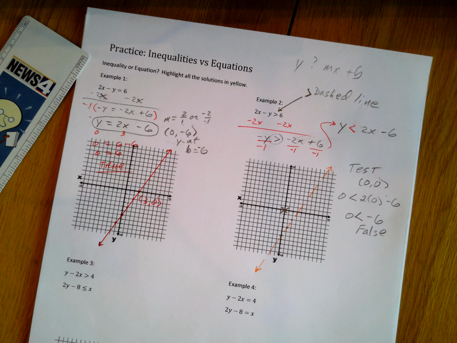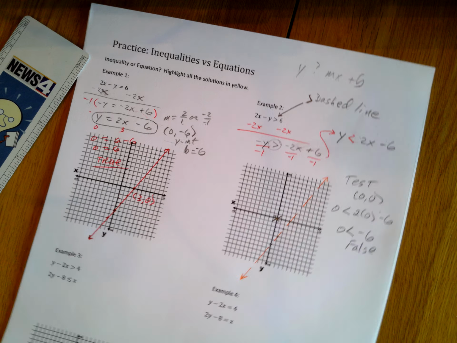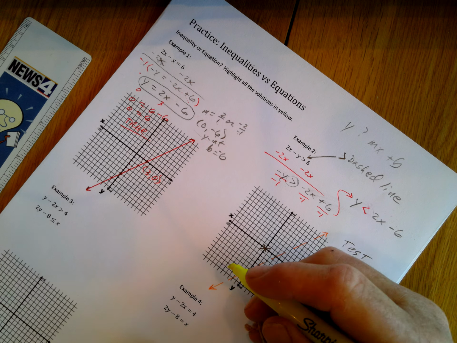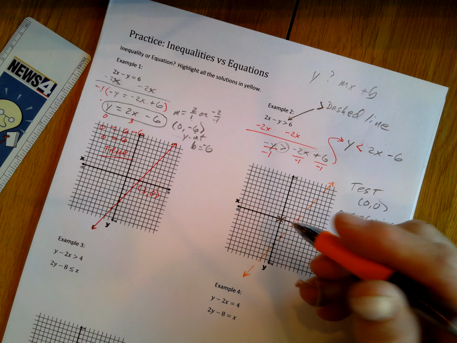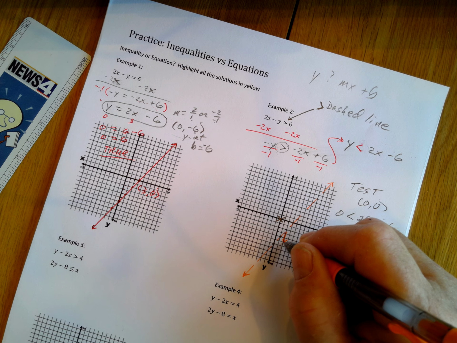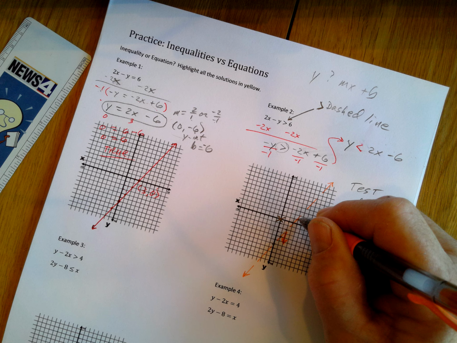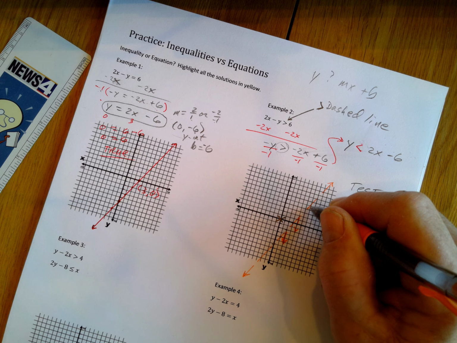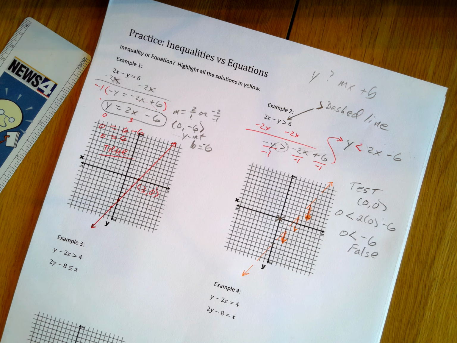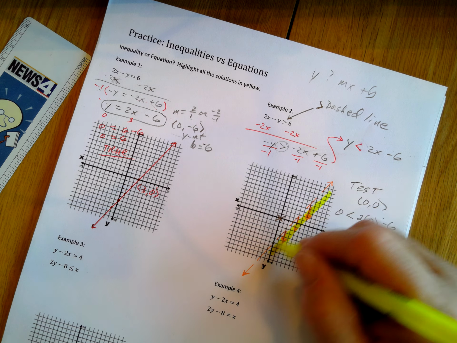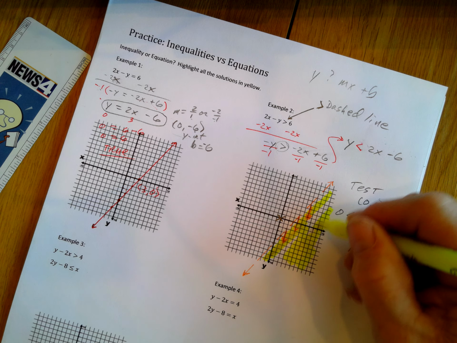So what does that mean? Well, that means that the graph is going to be below, and it is less than, so that makes sense. So I'm going to just put some arrows in here to begin with, but that's what it means. But just because, I'm going to come back and shade it in.